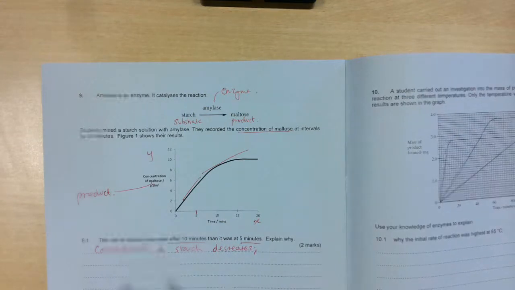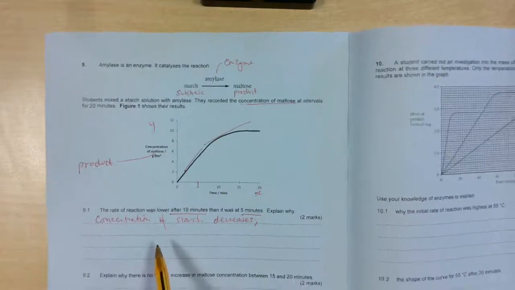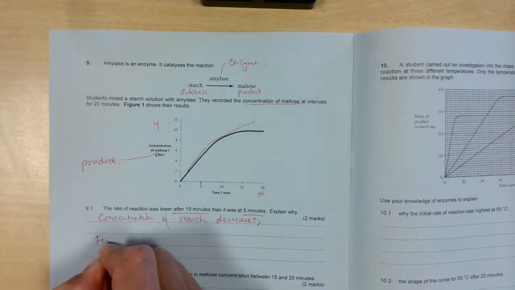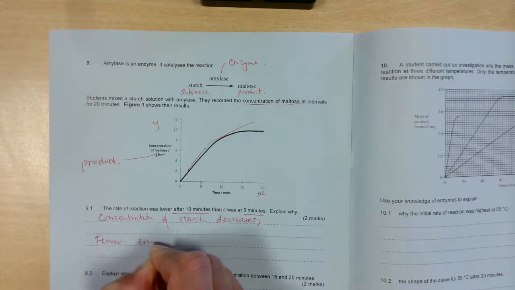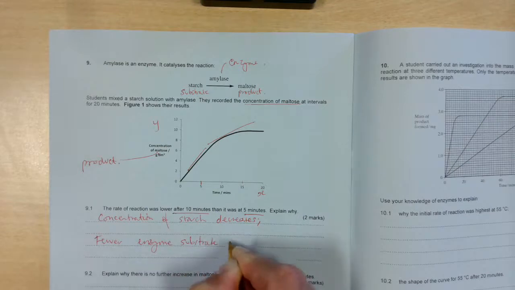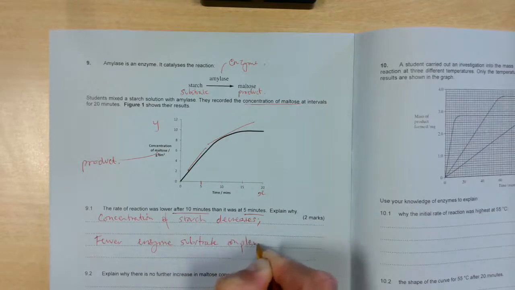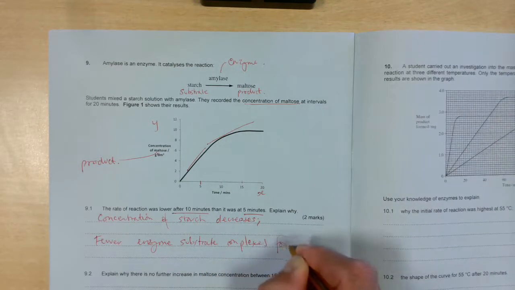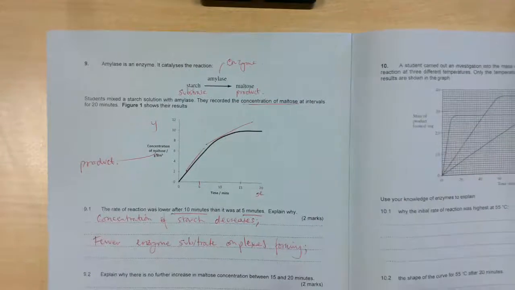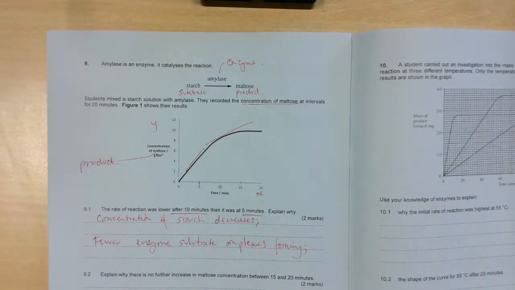and therefore if there is a lower concentration of the substrate, there will be fewer enzyme substrate complexes forming in any given time, and therefore if there are fewer enzyme substrate complexes forming, the rate will be lower.